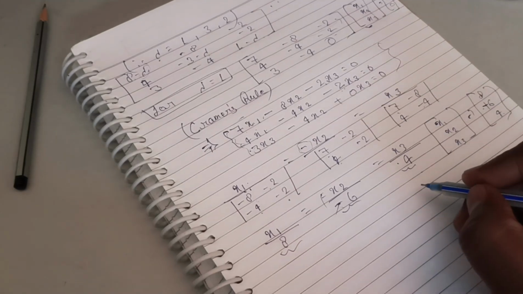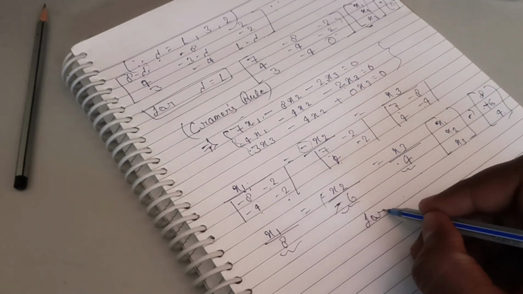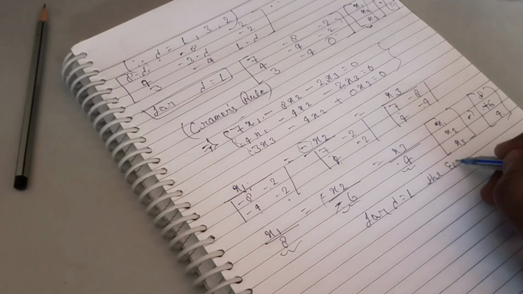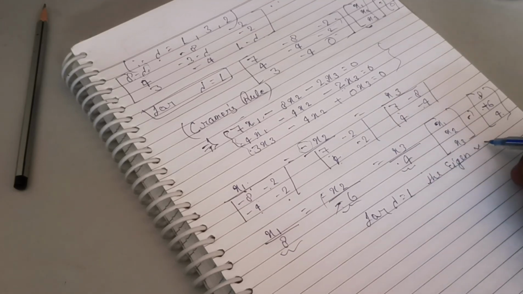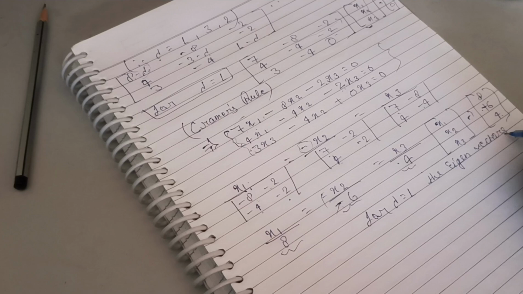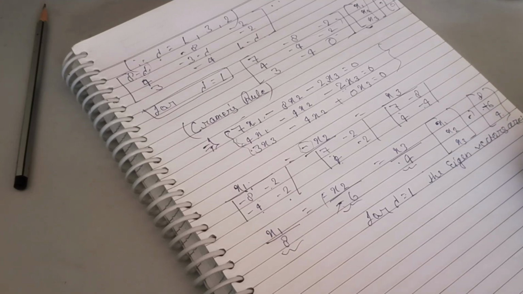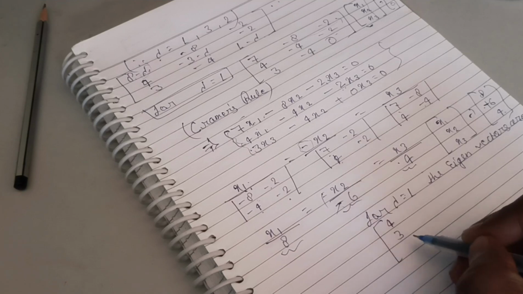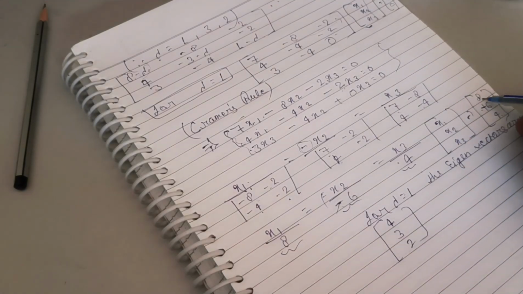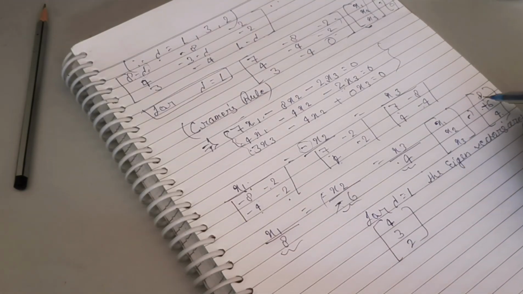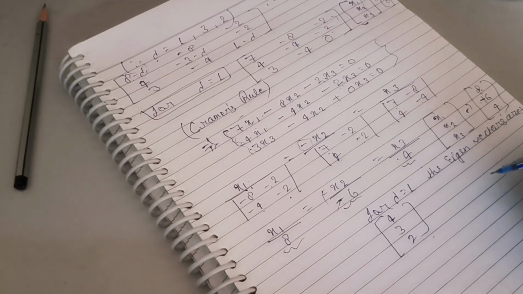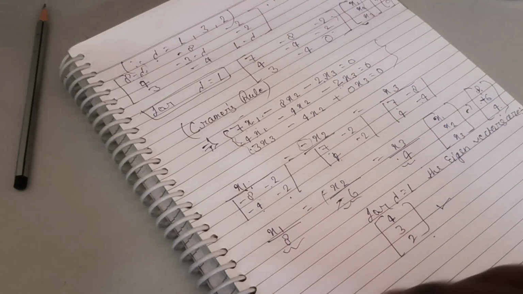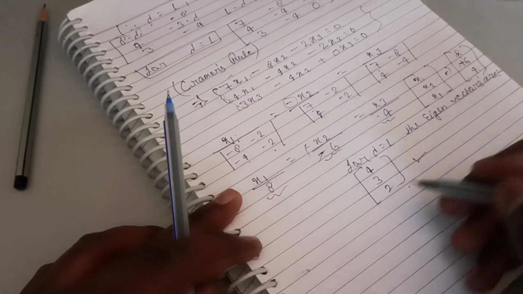Or we can write, for lambda is equal to 1, the eigenvectors are 4, 3, 2. Basically I have just divided by 2 because these are all divisible by 2. So that is how we calculate the eigenvectors for lambda is equal to 1.